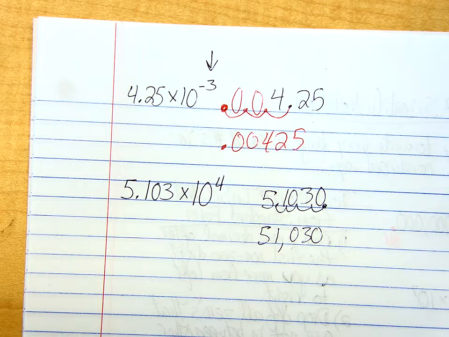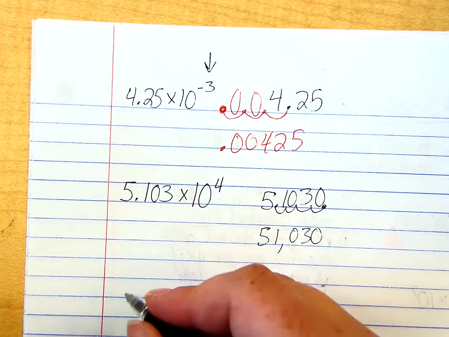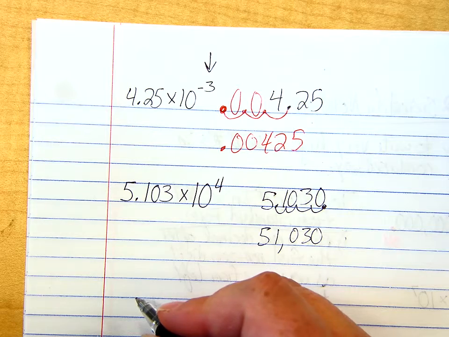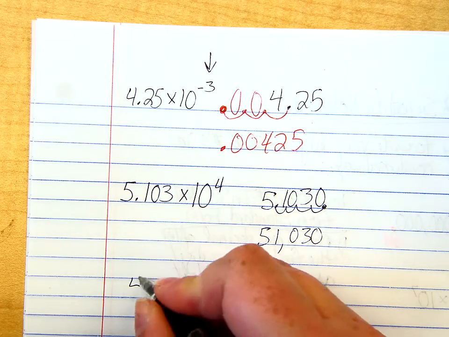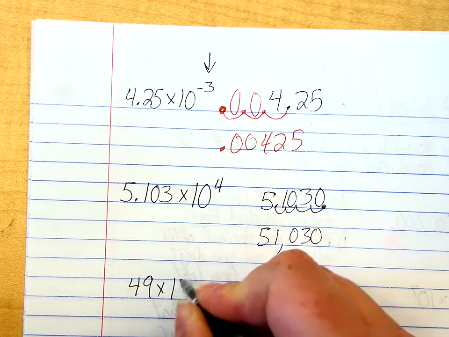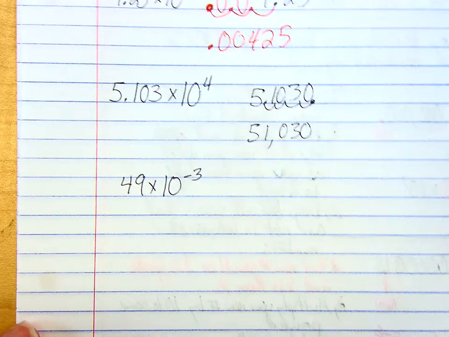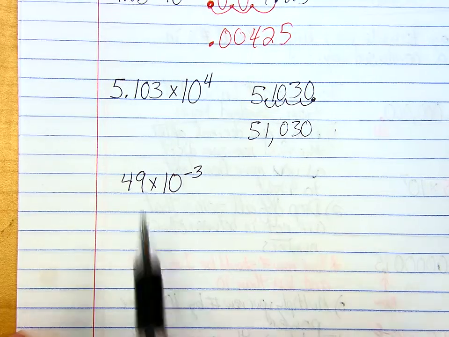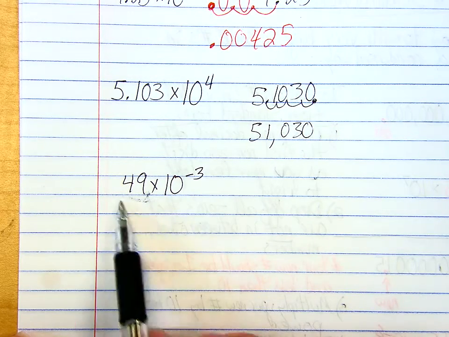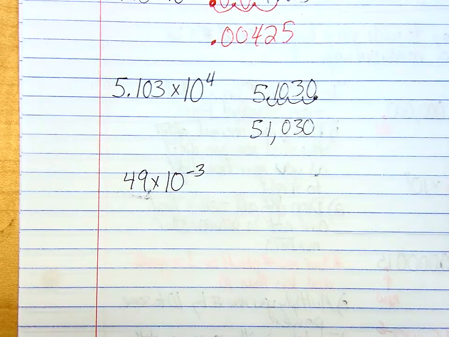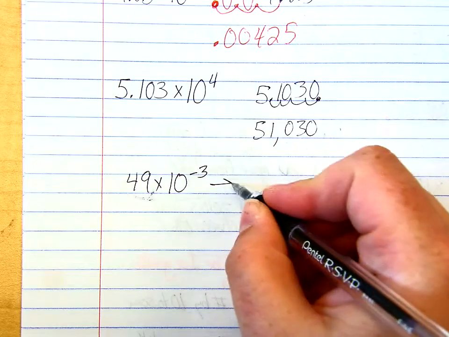Well, before I do that, one more thing. Is this number, 49 times 10 to the negative third, in proper scientific notation, yes or no? No. Over 10. Right. My number here is too big. Can you fix it? Take a minute and write this number in proper scientific notation.